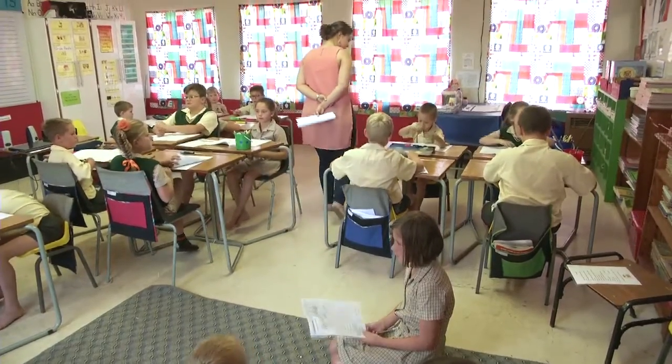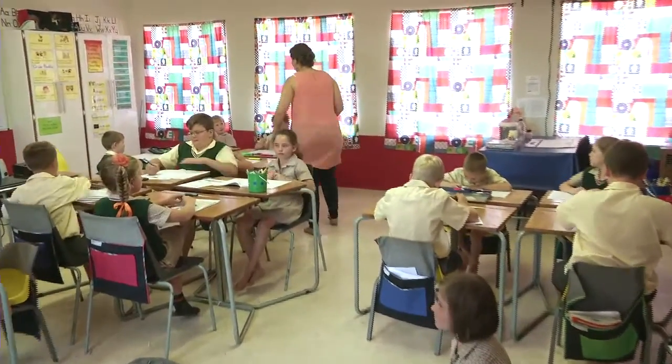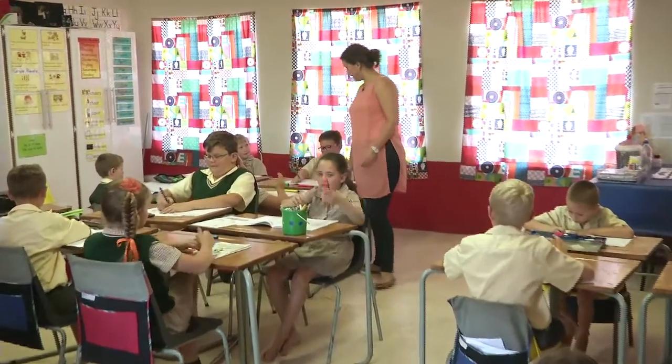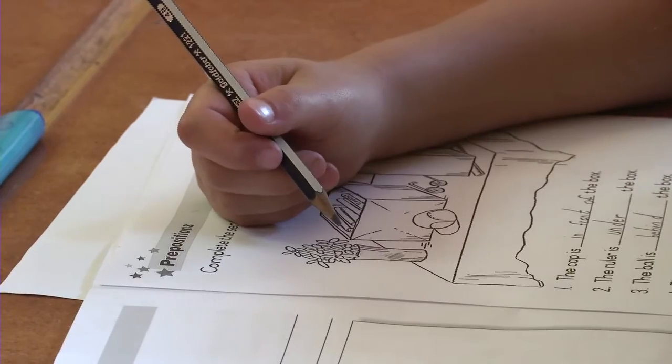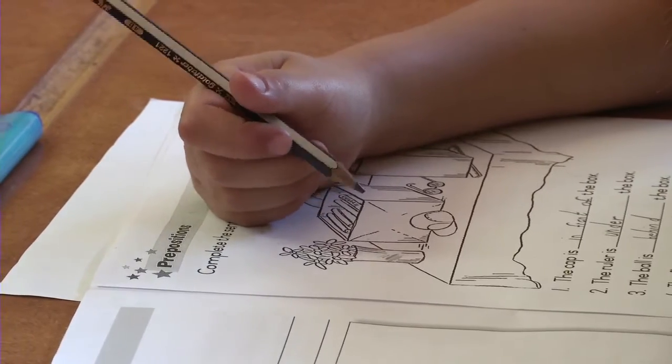Nice and neat. Oh, you didn't bring any coloring. Just, yeah, color. Thank you. Can we color with this one? You can color with that. Yes, it's fine. Great. Done.